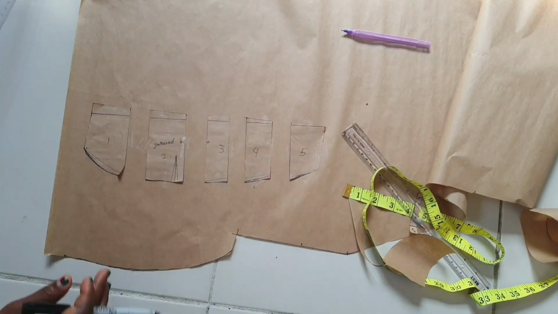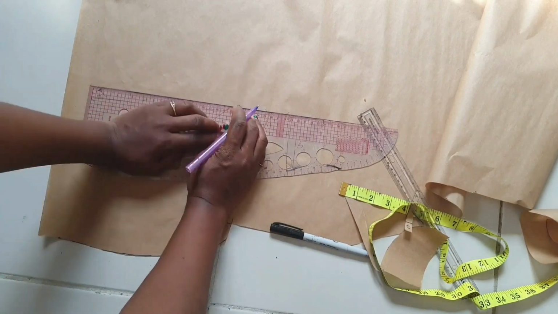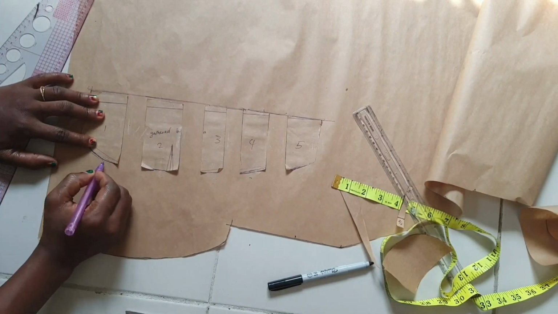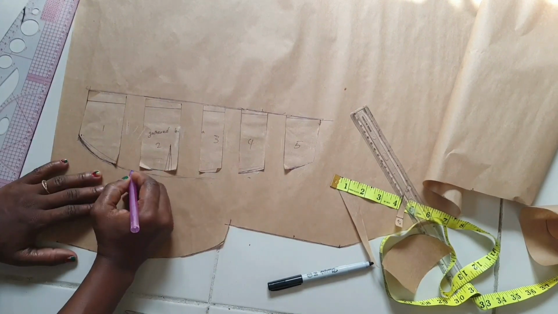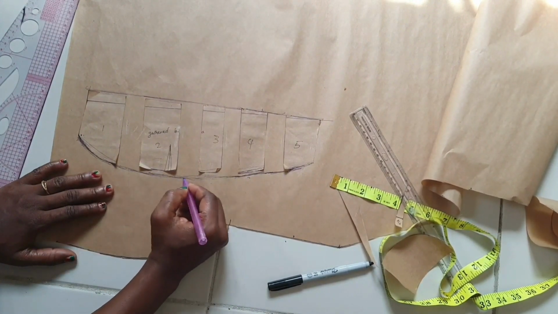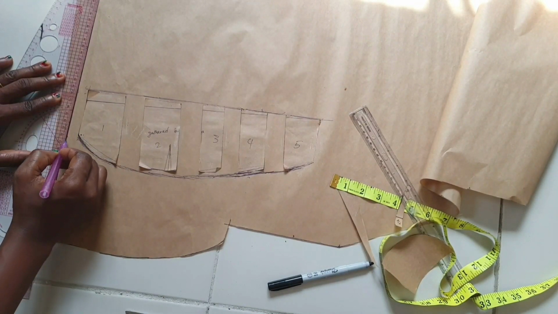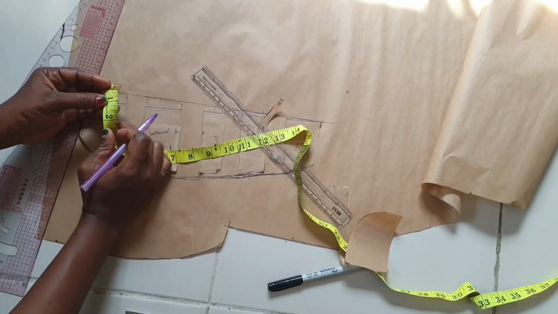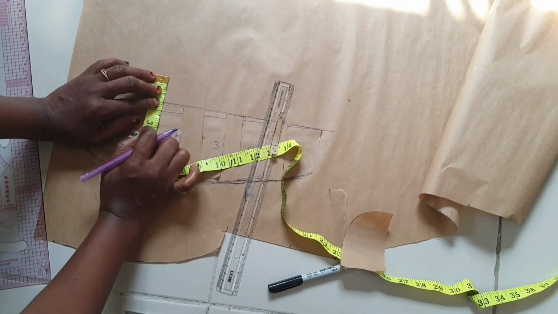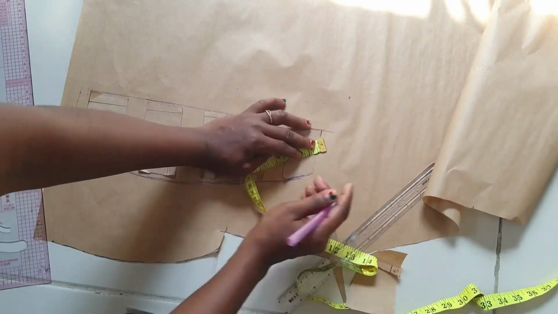It depends on how you want the gathering. I tried to create the curve of the bra before adding my sewing allowance. For the top part of the bra, I went up 1.5 inches because I'm going to fold that and also insert a rope. That is why I left so much allowance there. For both sides and under, I just used 1/2 inch.